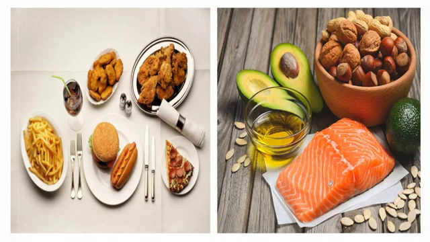So here is the good diet versus the bad diet. Fried foods, fried chicken, hot dogs, hamburgers, soda. This is what you do not want to be eating, all right? No. This is what you want to do.